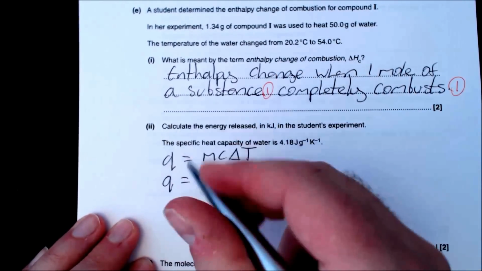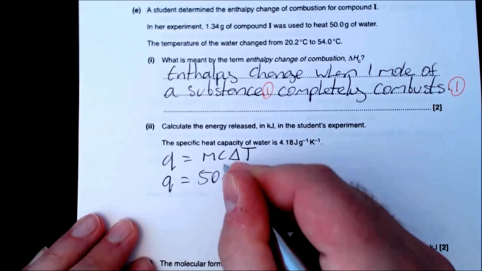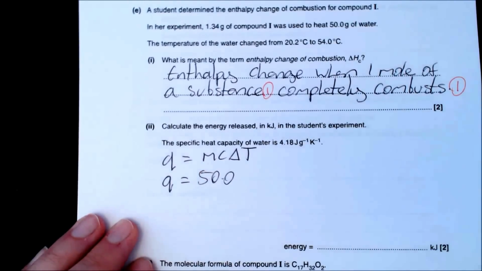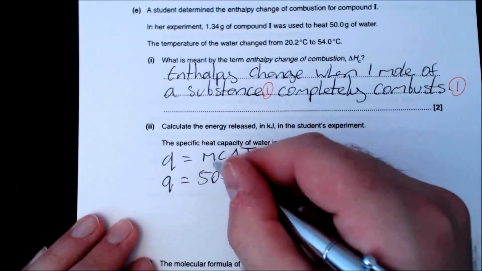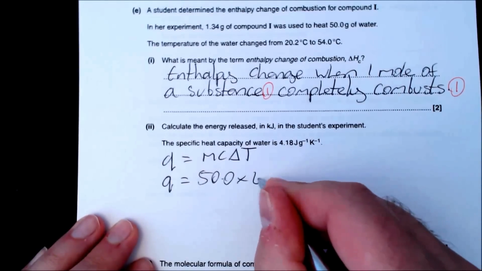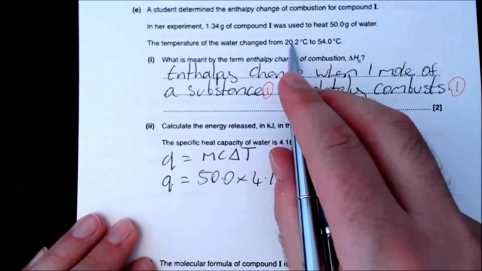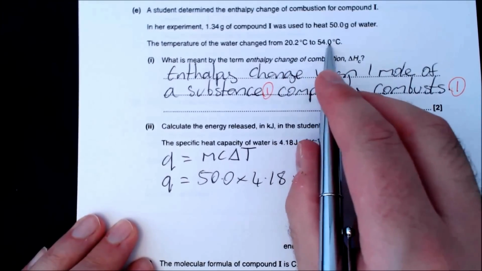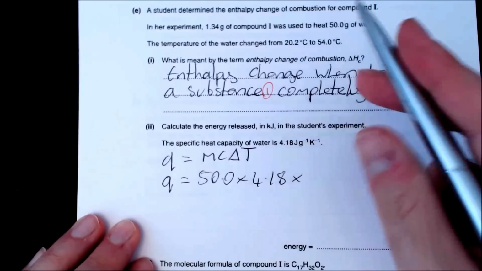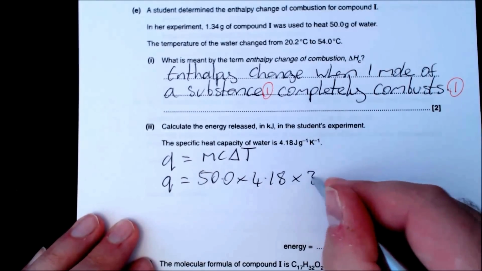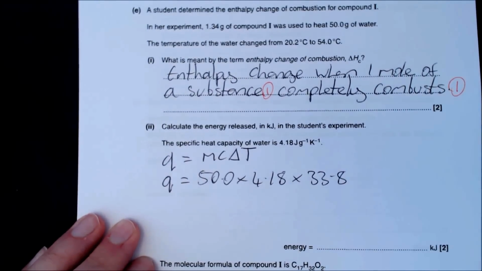So the mass is actually 50. We're not talking about the fuel. This is always the mass of the solution. The specific heat capacity is 4.18. And the change in temperature is 20.2 to 54 degrees. So that's an increase of 33.8. It should be. Okay.